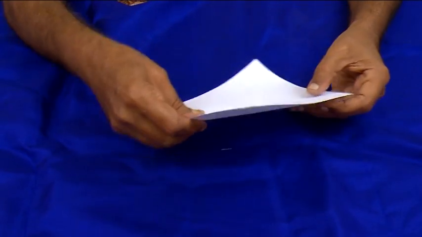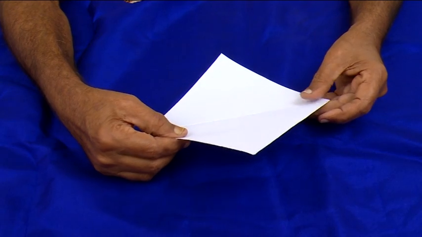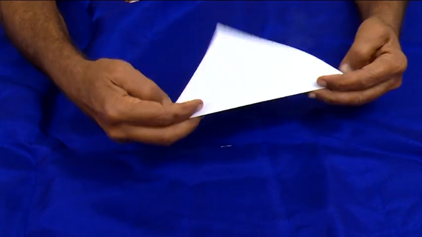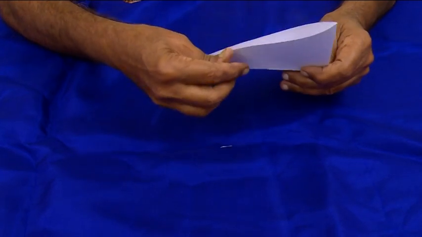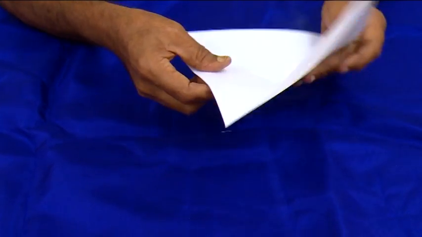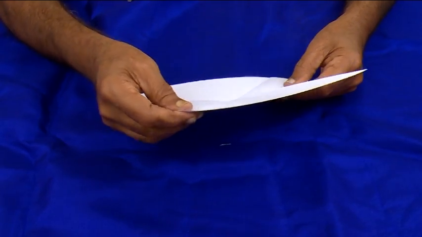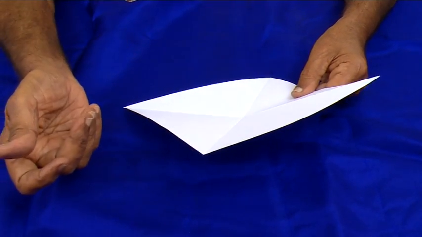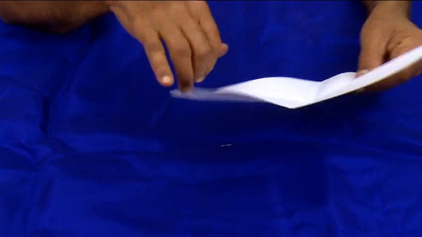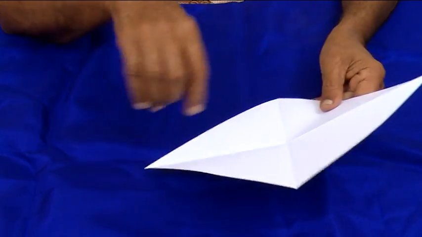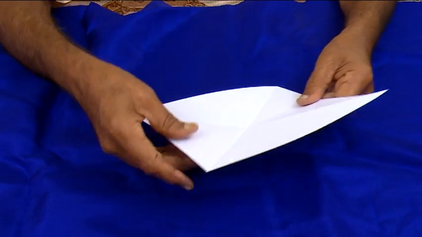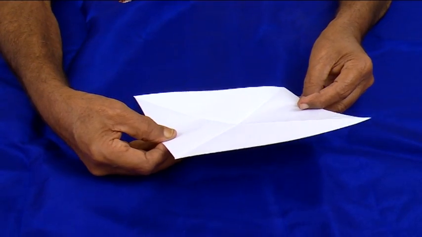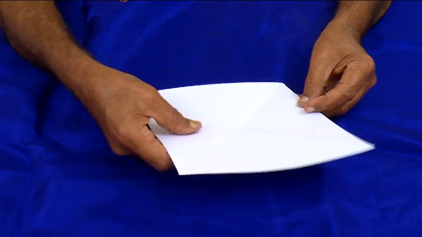Now, here is a beautiful example of a rhombus. In a rhombus, you can see all sides are equal. Number 1. Number 2, opposite sides are parallel, and opposite angles are equal. The diagonals bisect each other at right angles. So one is the perpendicular of the other. So it is called a rhombus.